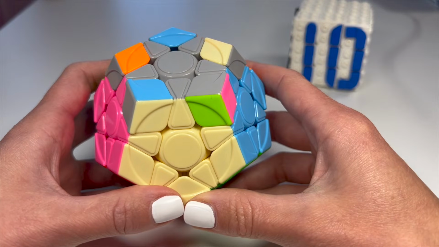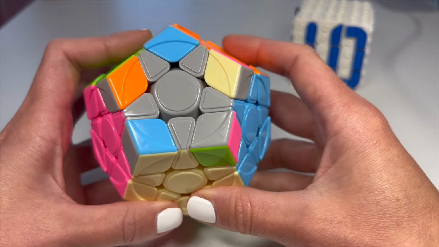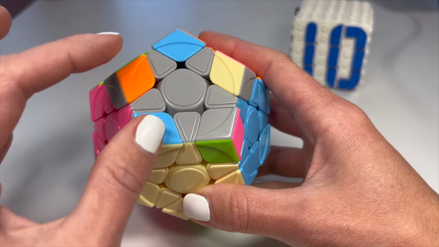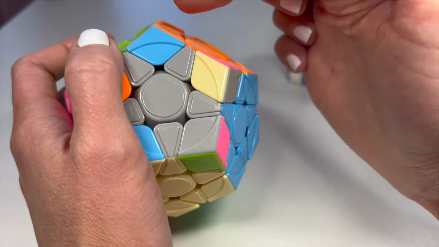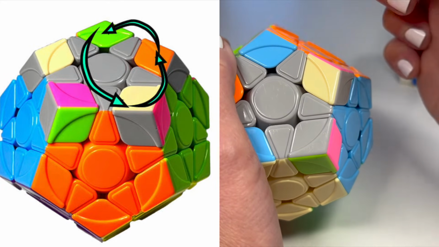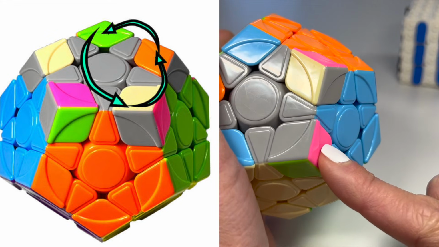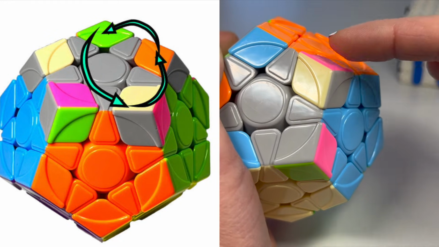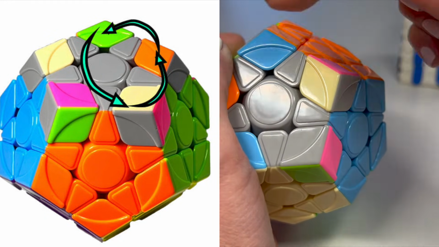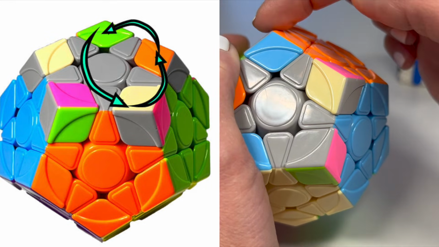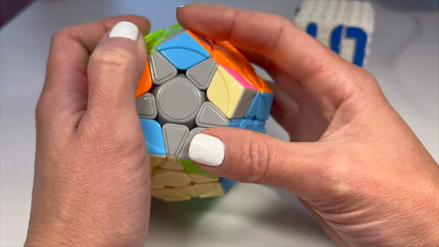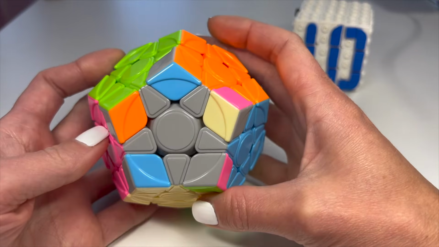What do we get if I apply the algorithm from this position? These two corners will not be affected, and this orange corner will take this spot, this pink one will take this spot, and this pink-gray corner will take this space. We will not get any correct corner from this position.